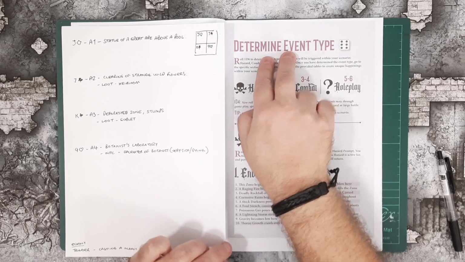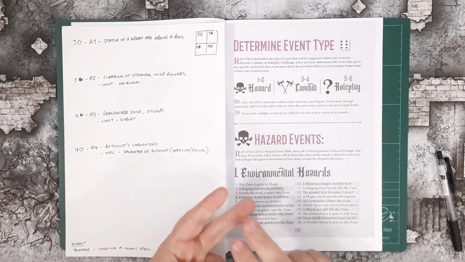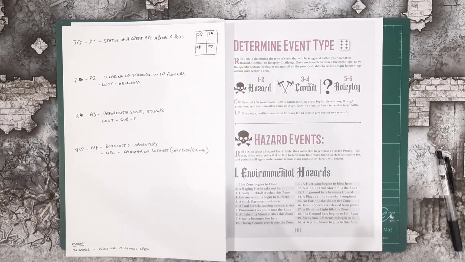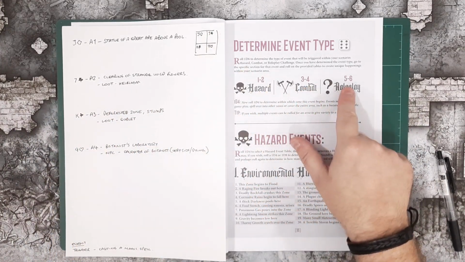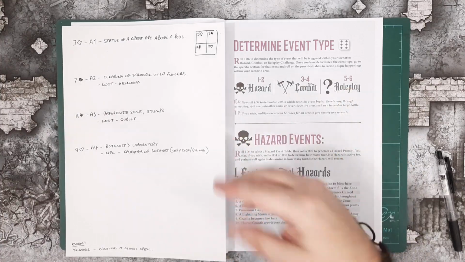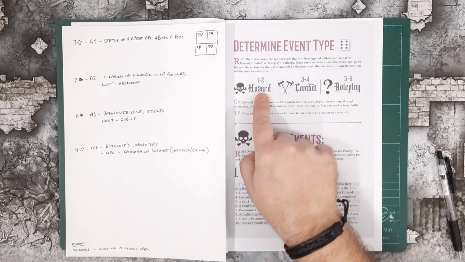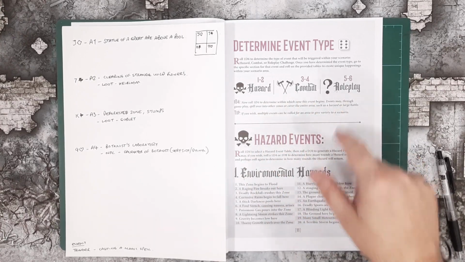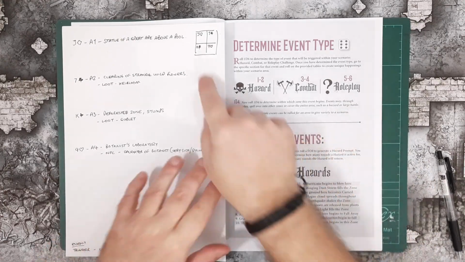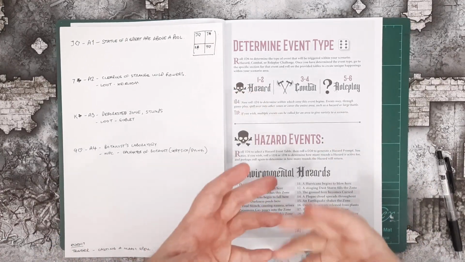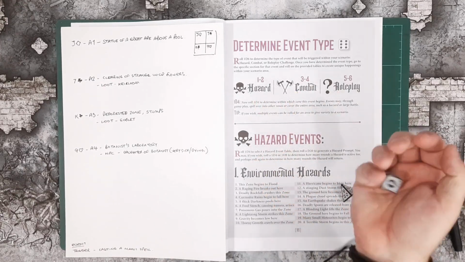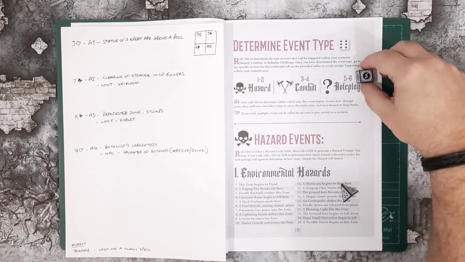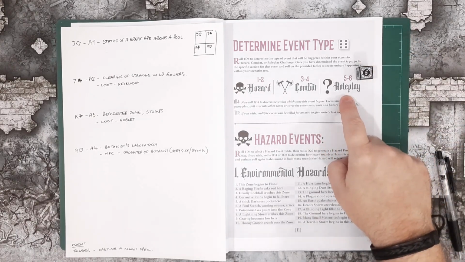So when we come to determine the event, you could have 1, 2, 3, 4 events in that area. I'm going to have 1. So what we do first is roll a d6 to find out what type of event it is. It could be hazard, combat-based, or some form of roleplay event. We then have to determine in which of those 4 zones the event will take place. On our tropical island, we get a 5, so it's some form of role-playing event.